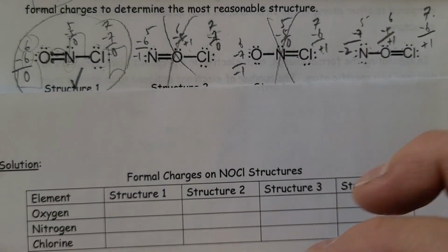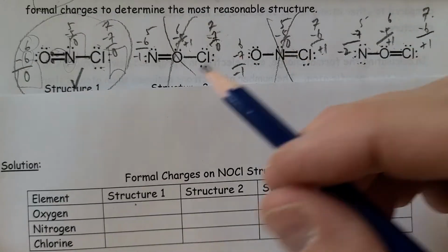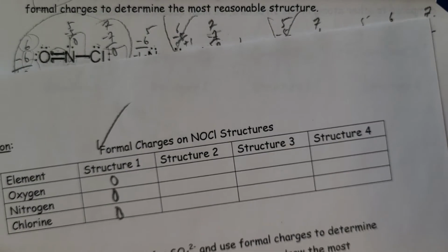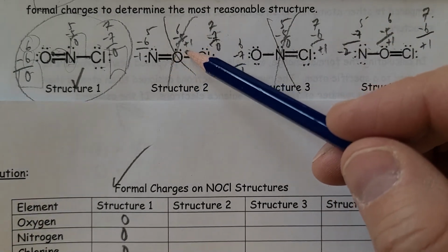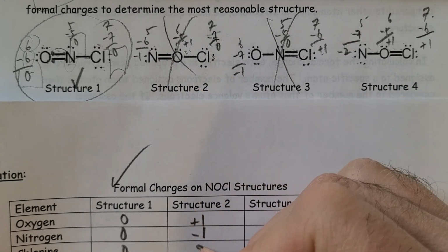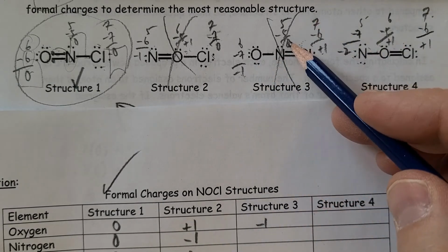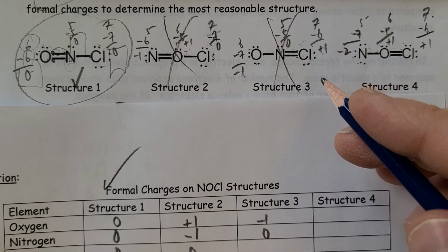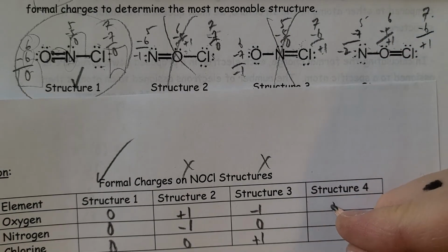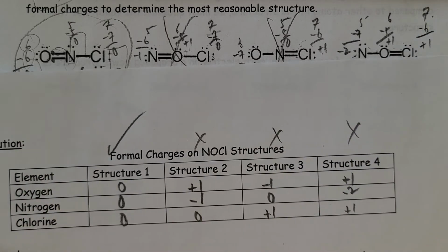On the flip side, I have a chart here. The formal charges for oxygen here, you can see we're 0. Actually, structure 1 had 0 for all of these, so that is the legitimate one. Over here, the formal charge of oxygen was plus 1, nitrogen was minus 1, and chlorine was 0. Structure 3 here, we had oxygen being negative 1, nitrogen being 0, oxygen being plus 1. So that didn't work, that didn't work. And then the last one here, oxygen was plus 1. Nitrogen was minus 2, and chlorine was plus 1, so that structure didn't work either.